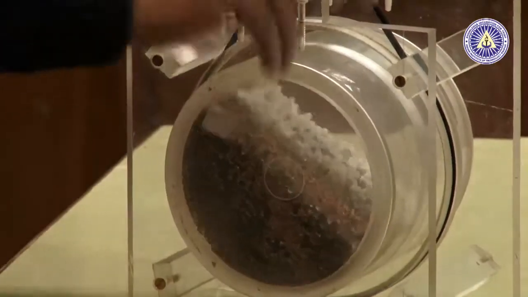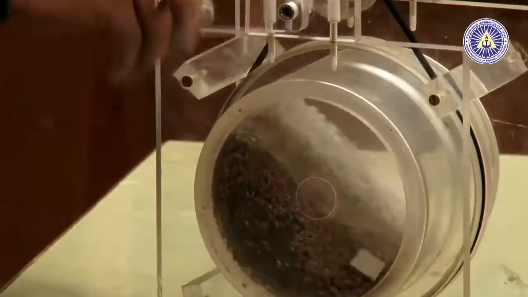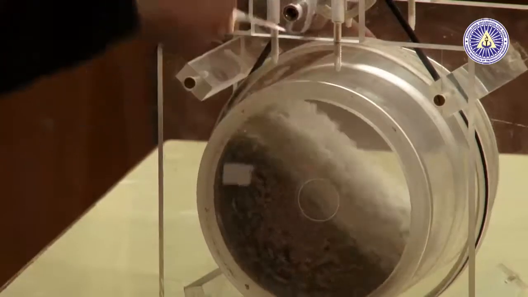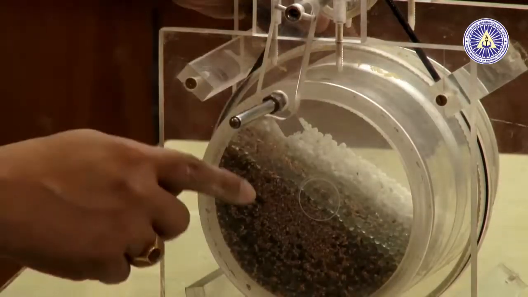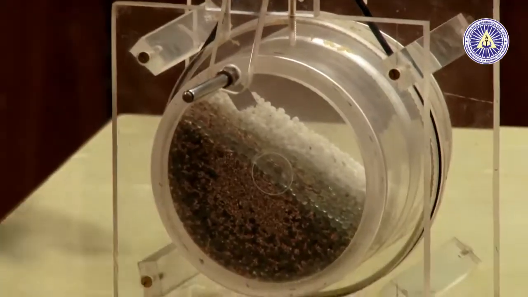If I just keep doing this, no matter what initial condition you take, you have two different size particles. I just rotate the cylinder for some time, and you will end up getting, if you look at the large glass beads on the top, all the large glass beads come to the top. I don't know how many of you can see it, and if I disturb it they start rolling down.